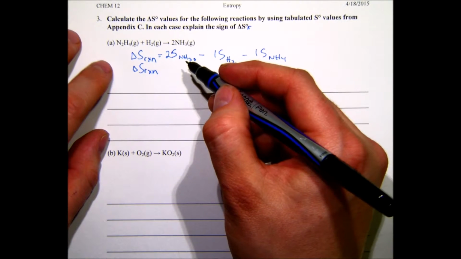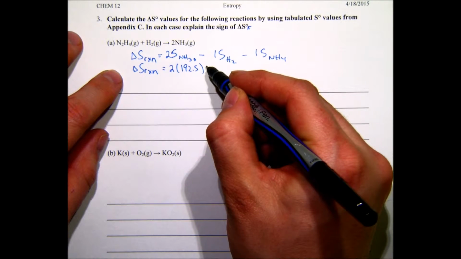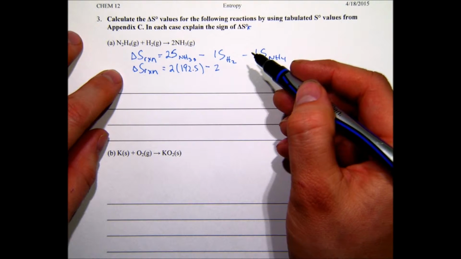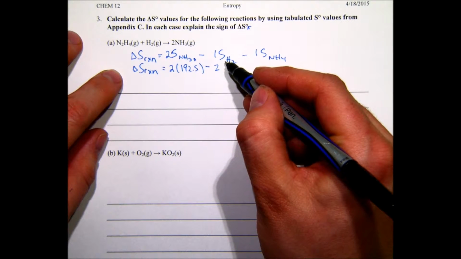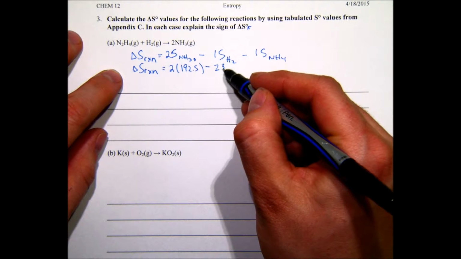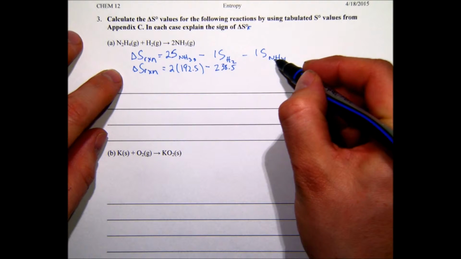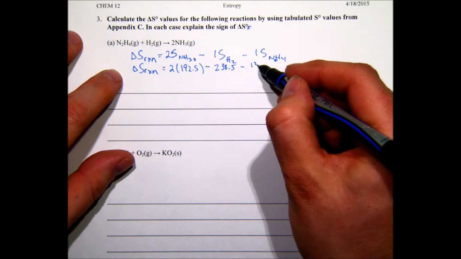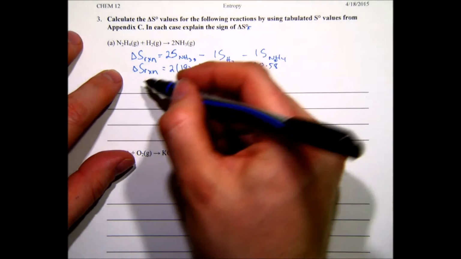The delta S of reaction is 2 times 192.5, take away 238.5, and that's for N2H4, and take away 130.58 for H2.